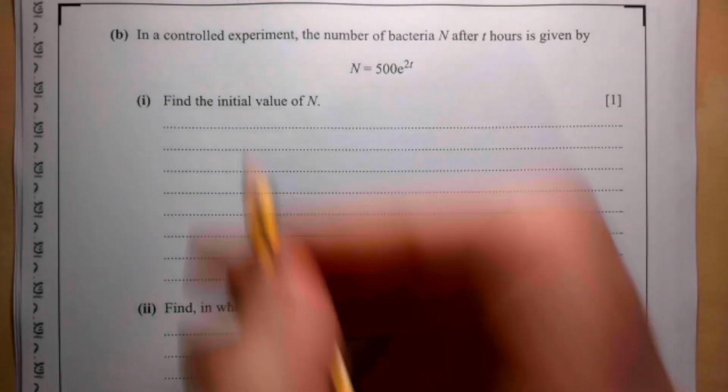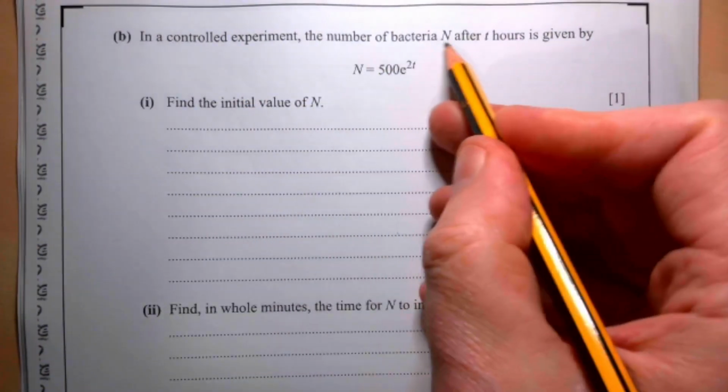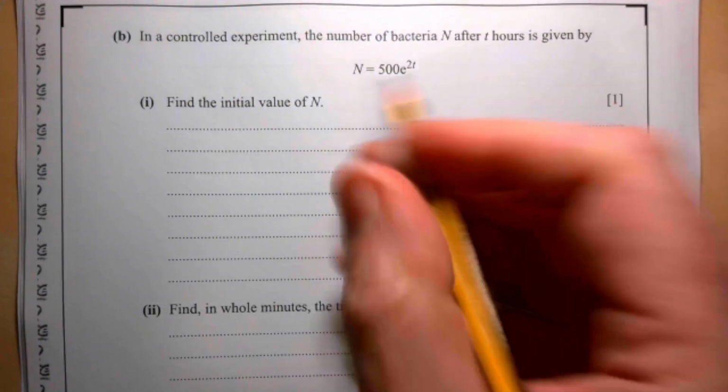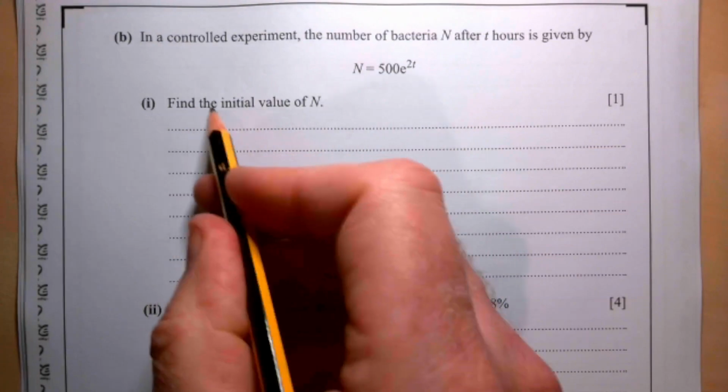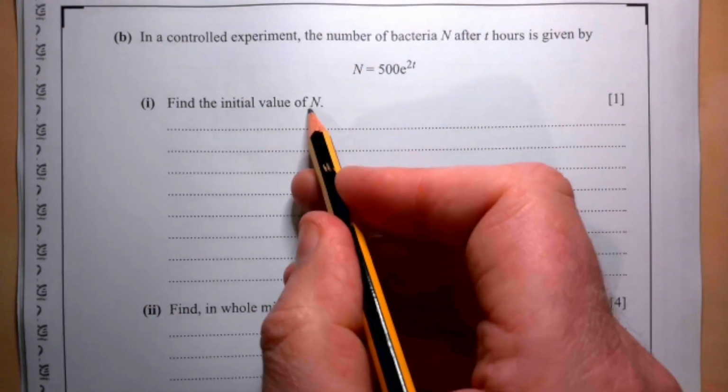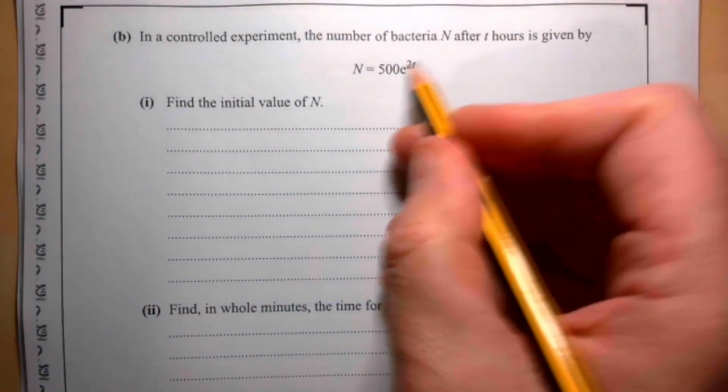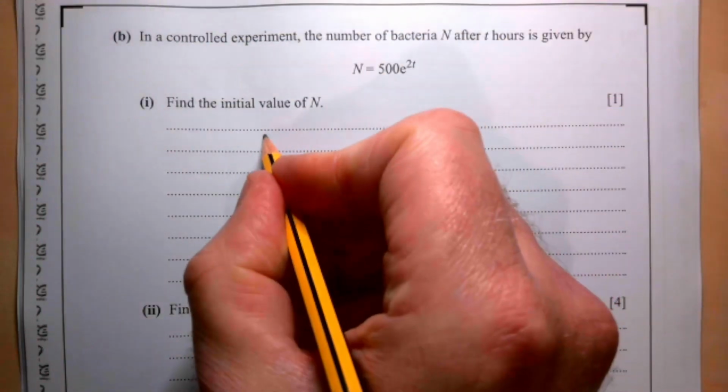Part B, totally unrelated. In a controlled experiment, the number of bacteria n after t hours is given by n equals 500 e to the 2t. Find the initial value of n. So initial means at the start, and that's t hours. So we're going to put t equal to 0.